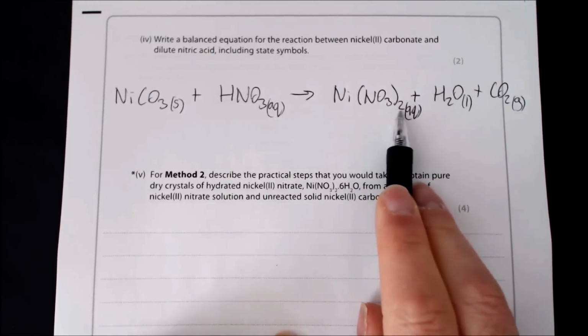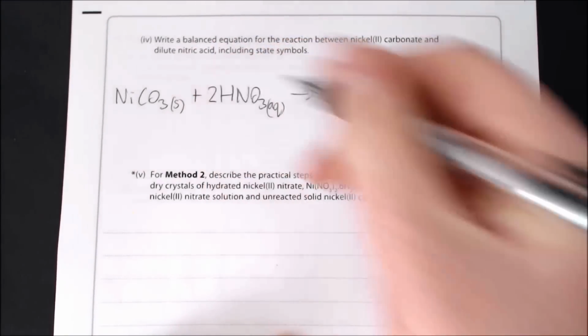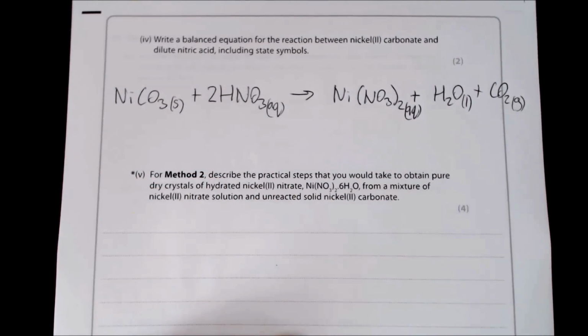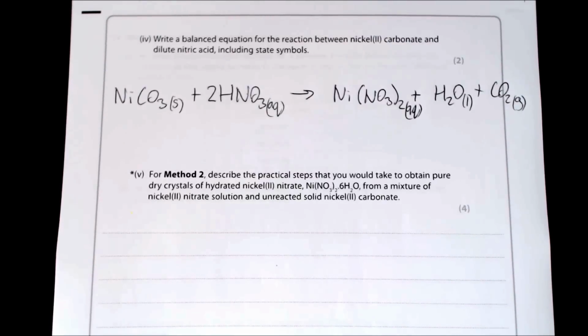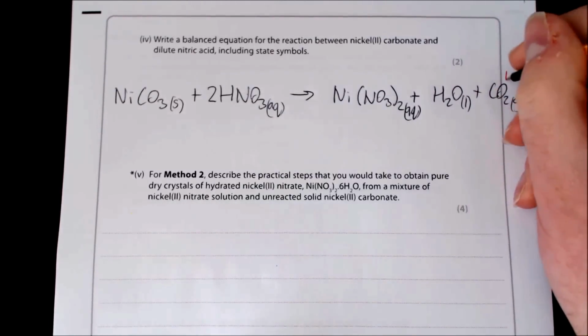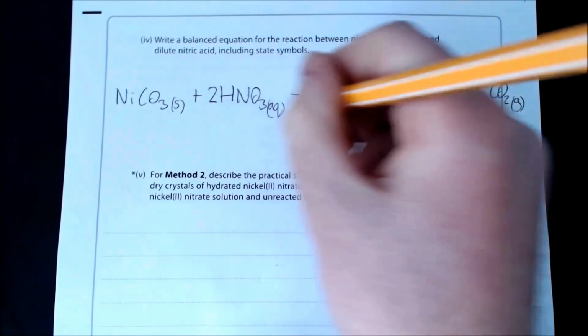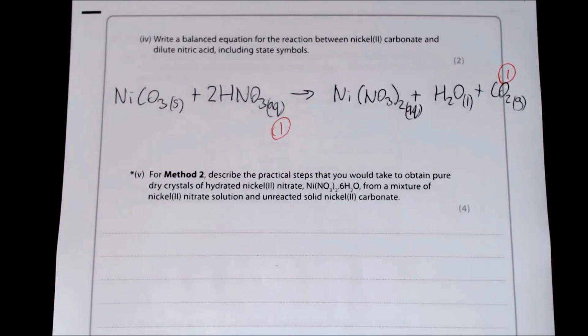Now to make sure it's balanced, you can see we've got 2 nitrates over here, so we need a 2 in front of there, like so. And then everything else should be balanced. Okay, so we get 2 marks there. You get 1 mark for actually writing your correct species, which are these bits here. And then you get 1 mark for making sure that it's balanced and the state symbols are included as well. So that's for the second mark there. You get 2 marks for this. Okay, and then on to the last bit.